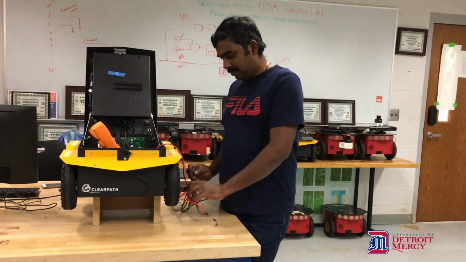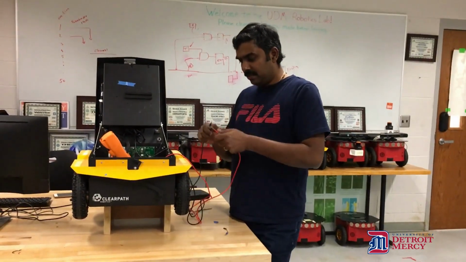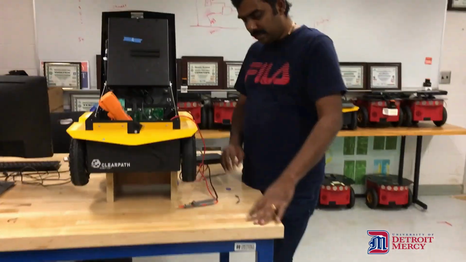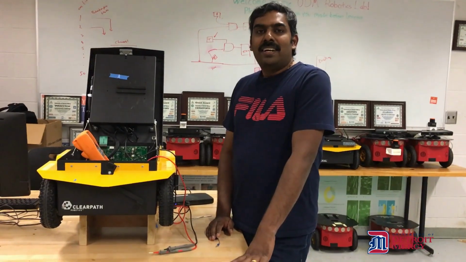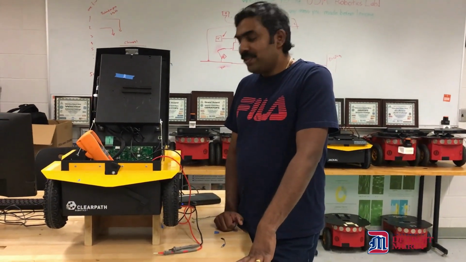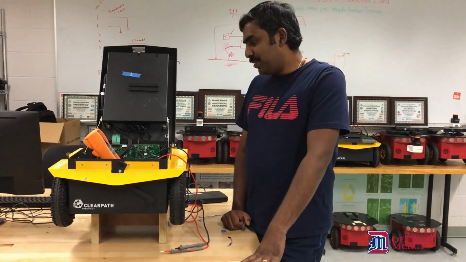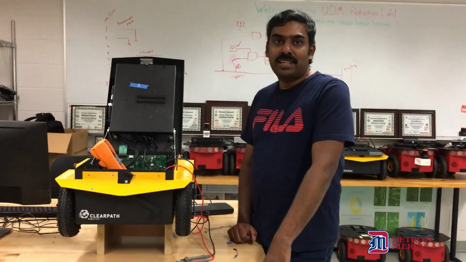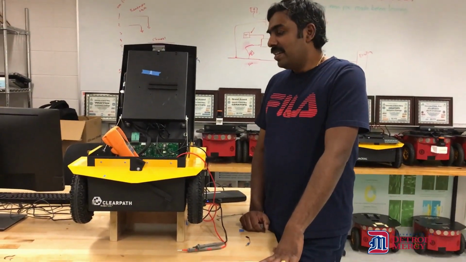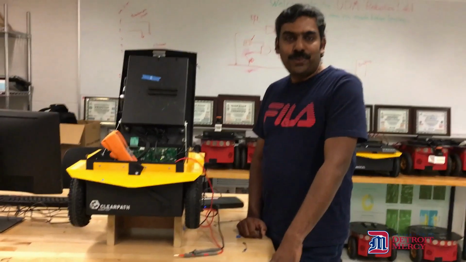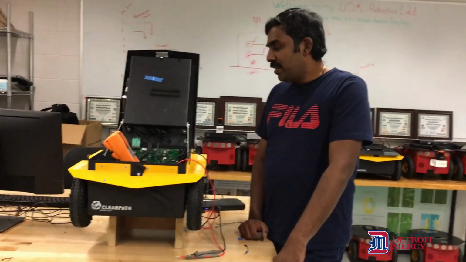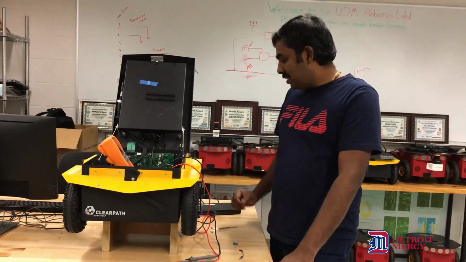Now my colleague Melvin P. Manuel is going to show how to solve this problem. Hello. Actually, as Karthika told, we faced this issue with Jackal, and we were struggling a lot with that. And finally, we found a solution for how to resolve this. So the main problem here was the ground, the common ground.